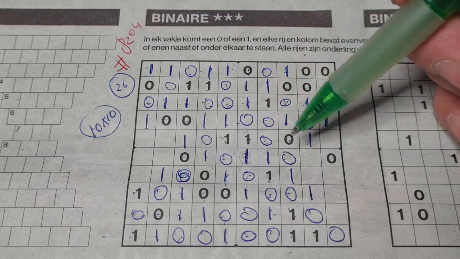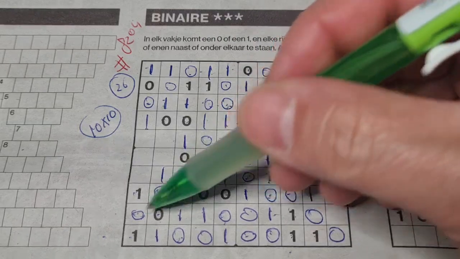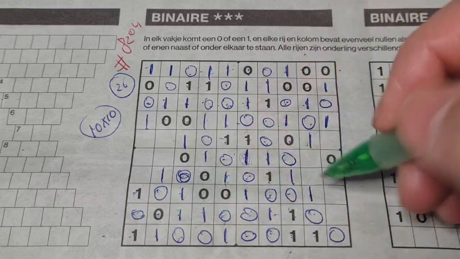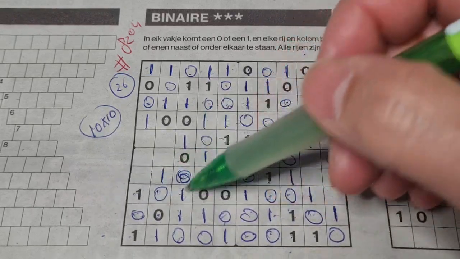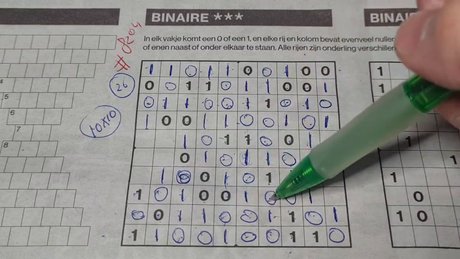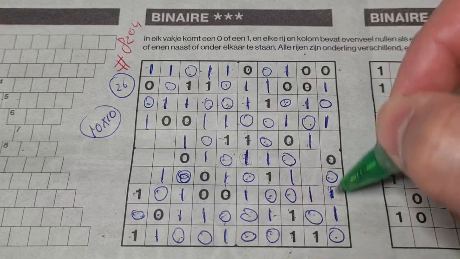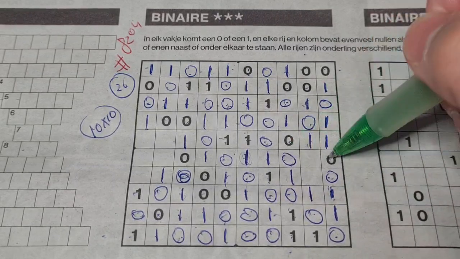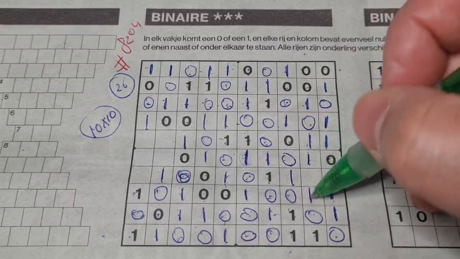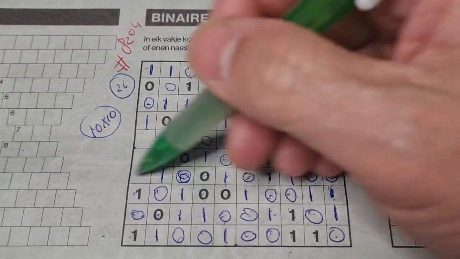And now 1, 2, 3, 4, 5 O's, so the rest are ones. 1, 2, 3, 4, 5 O's, so the rest are ones. Double 1, here no, there no. Double O, here 1, there 1. Between the O's comes in 1. Between the ones comes an O. 1, 2, 3, 4, 5 O's, so the rest are ones.